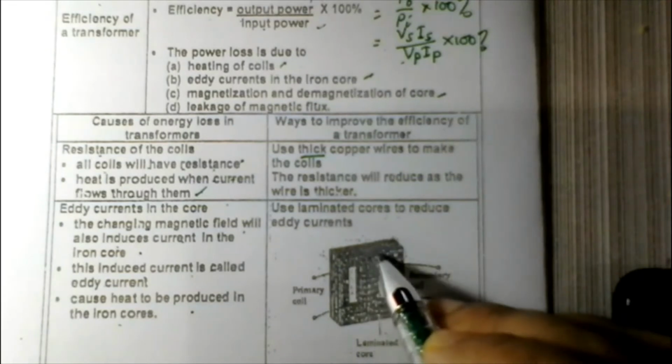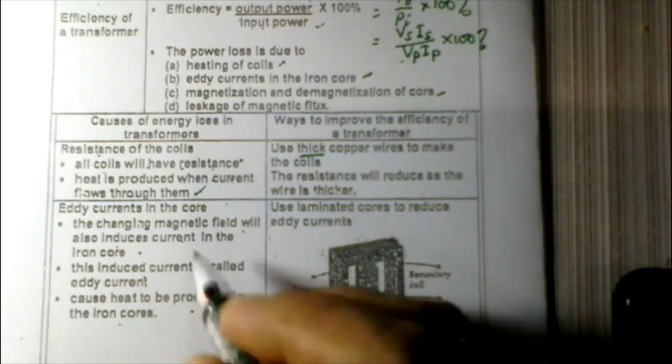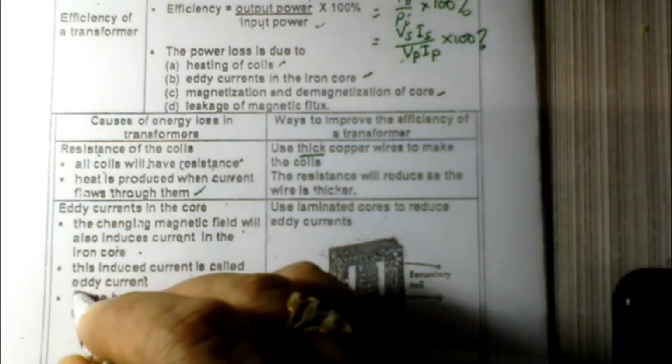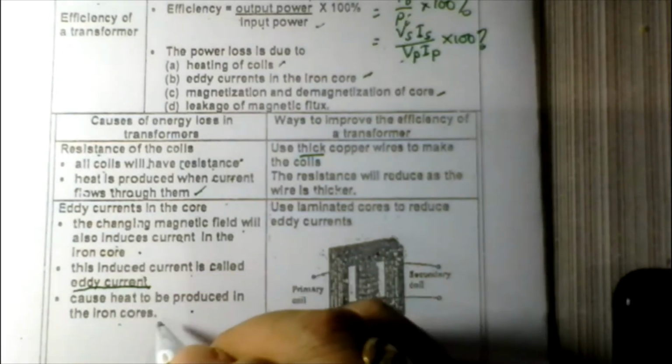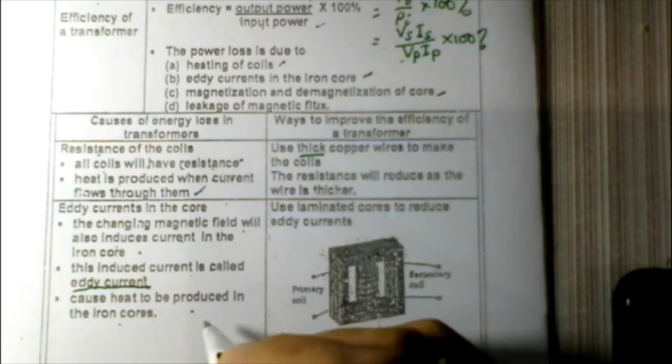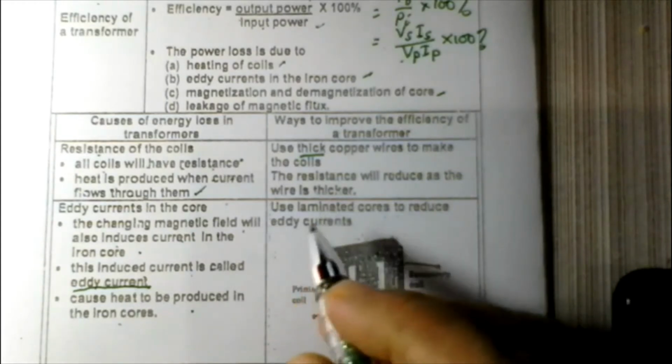So the change in magnetic fields in the core itself will induce a small current that we call eddy current. This eddy current will cause heating of the iron core, so the energy will be lost in the form of heat energy. So how to reduce eddy current?